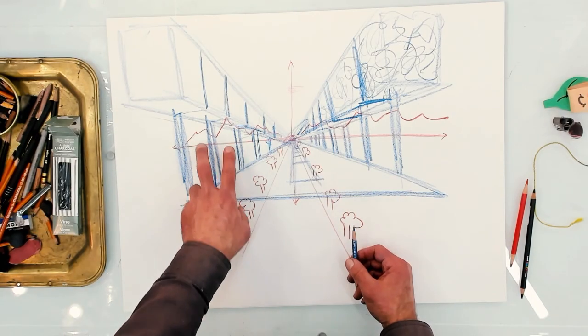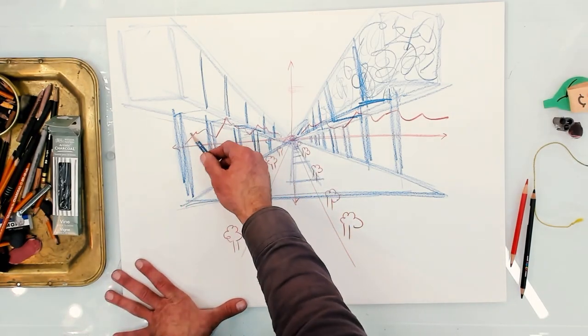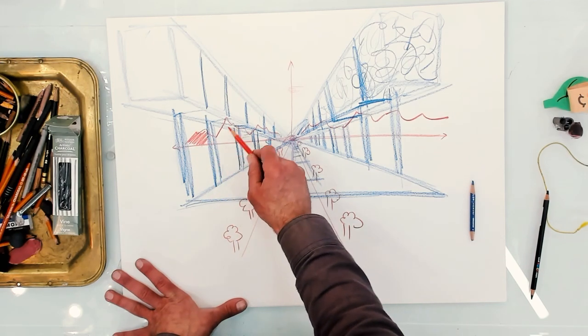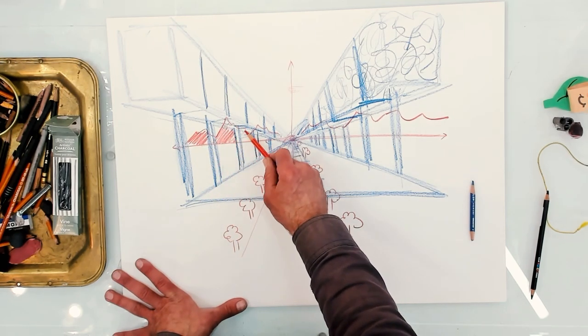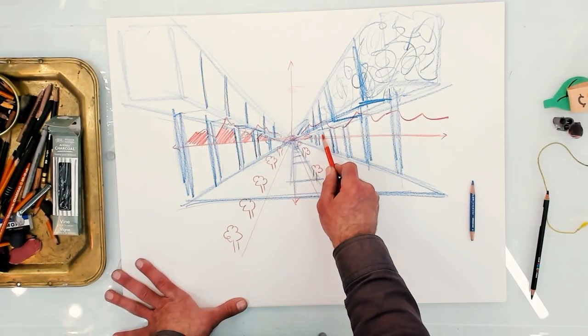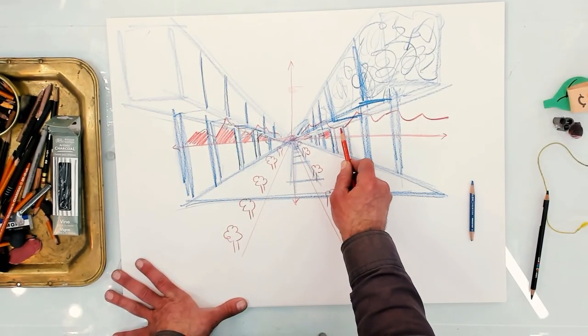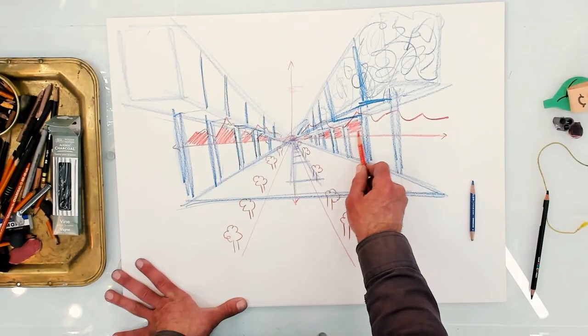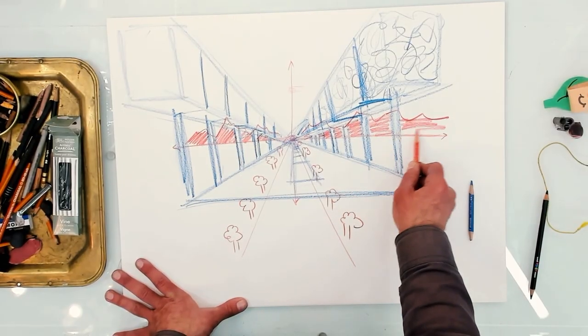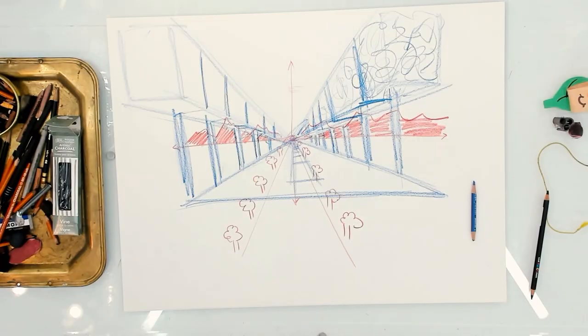Actually, I could probably leave those mountains pretty much where they are, because they're so far away that you're not really going to see the differences that I'm talking about with some of these up close objects. So they're granted a little bit of a right to stay where they're at. I'll just shade them in a little bit to show you those sitting there in the background.